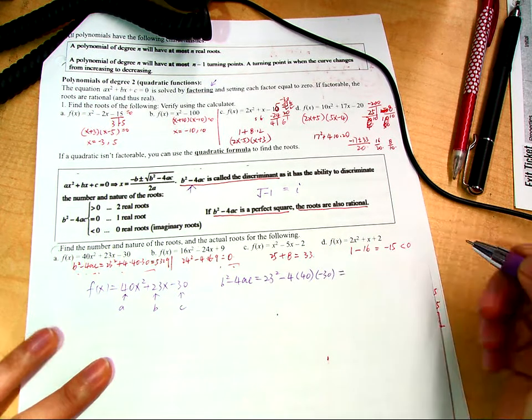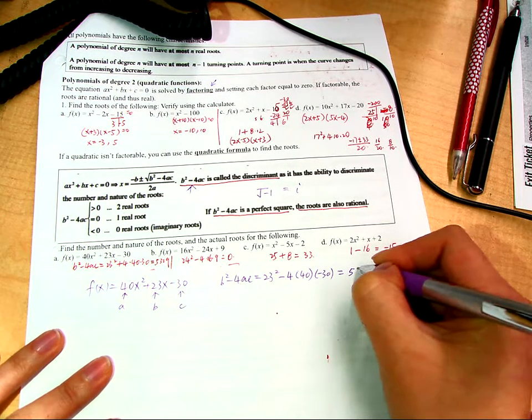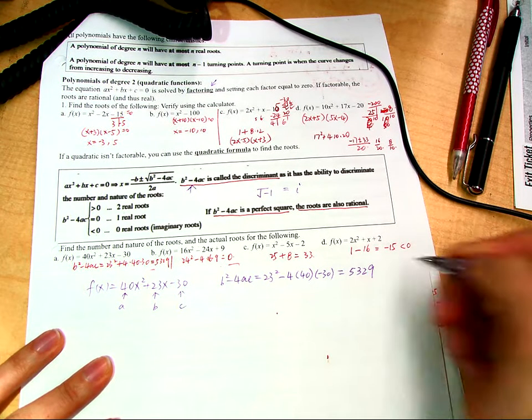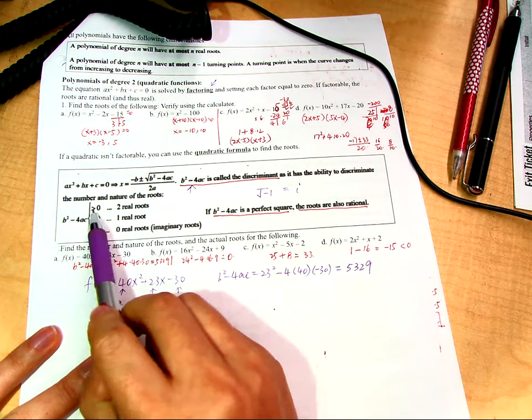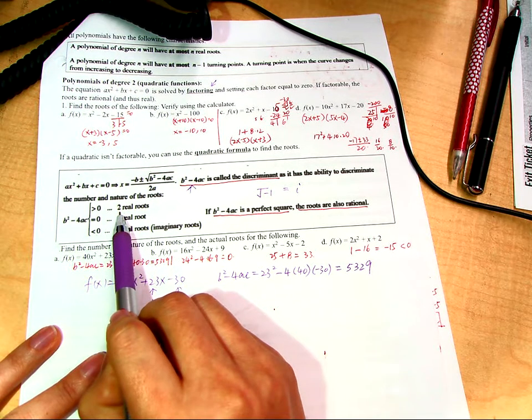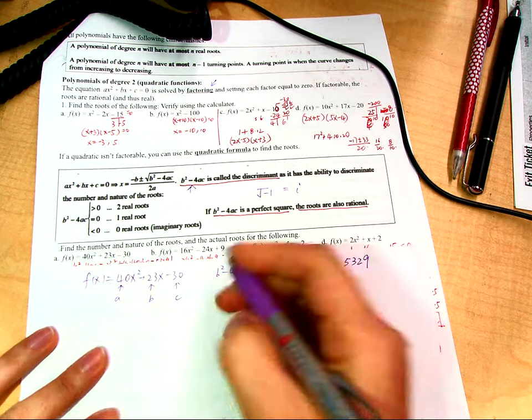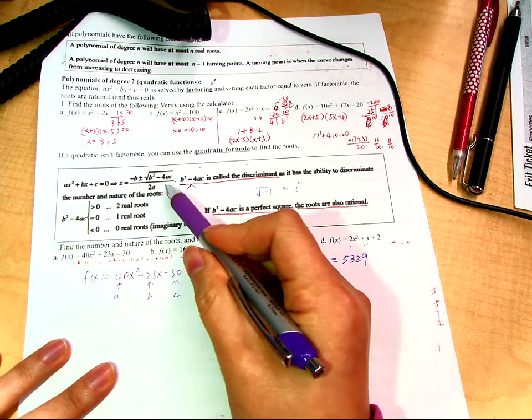And when you're using a calculator, this will be 5,329. And this is a positive number. When you have a positive number, that means you should have two real solutions. Okay, so we just plug into the quadratic formula.